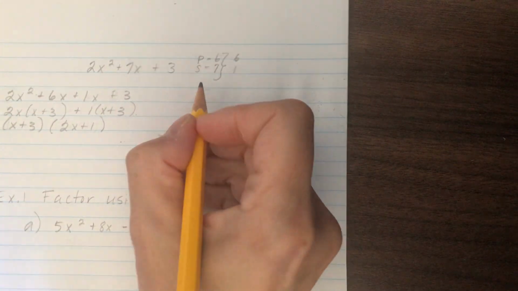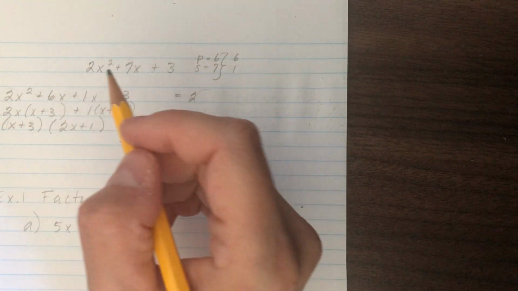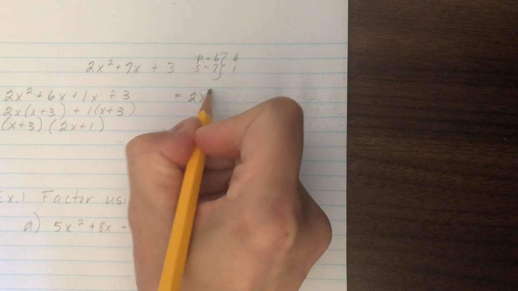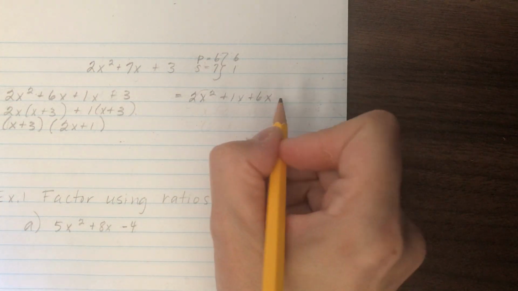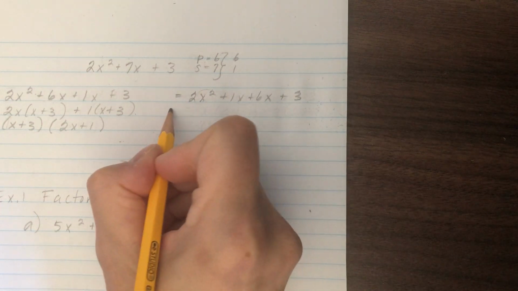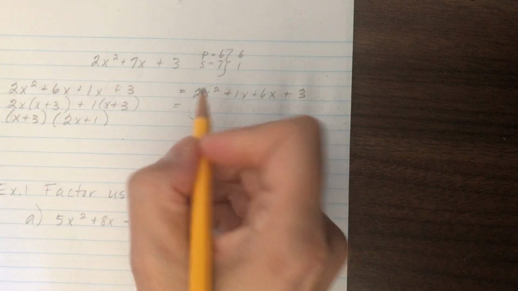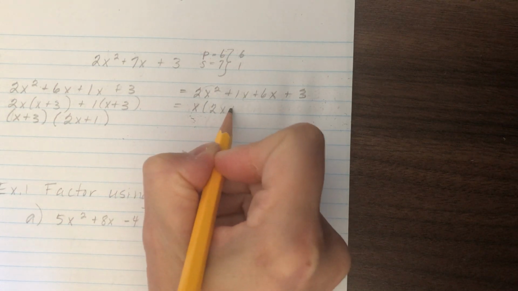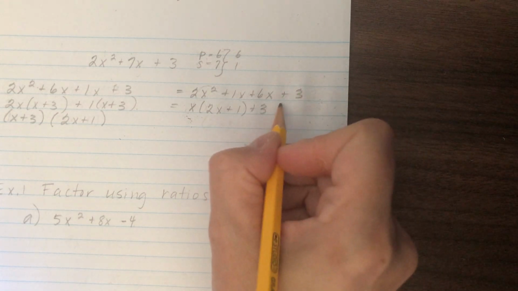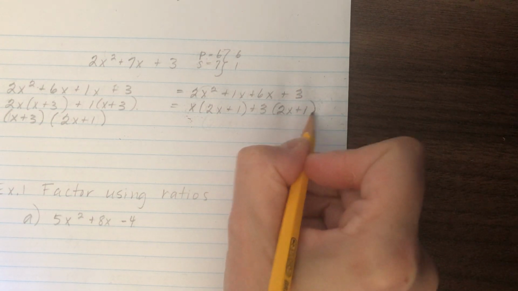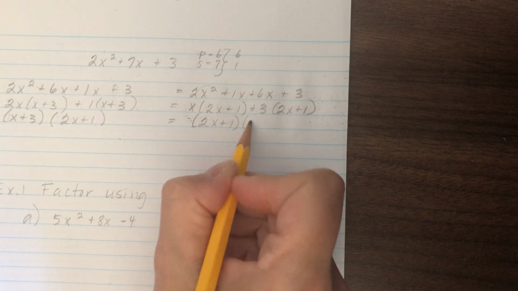I'm going to do this one more time, but this time, instead of writing 7x as 6x plus 1x, I'm going to write it as 1x plus 6x, just in a different order here. I'm going to factor by grouping, so I can remove x, leaving me with 2x plus 1. And then for the second pair, I can remove a positive 3, leaving me with 2x plus 1. And then the final factored form would be 2x plus 1 times x plus 3.